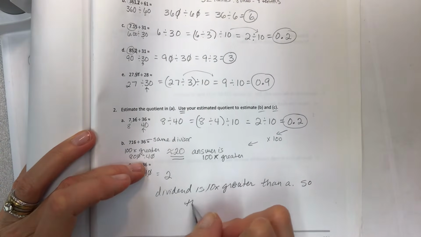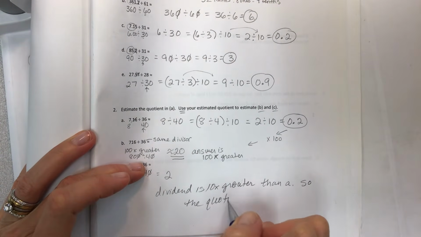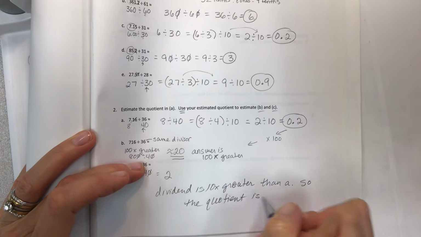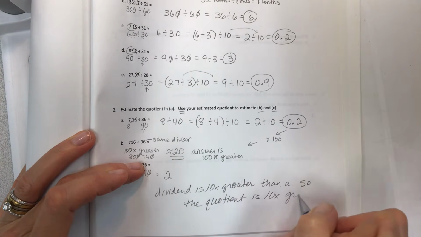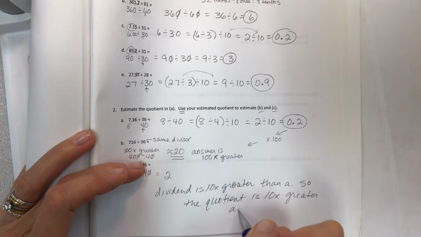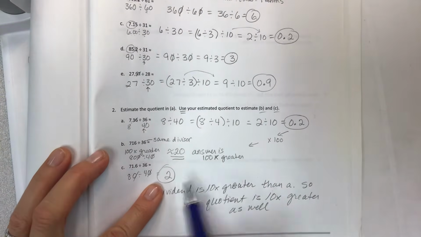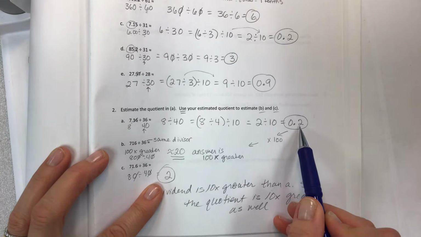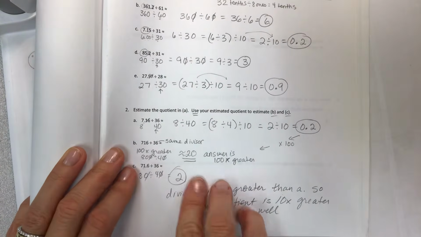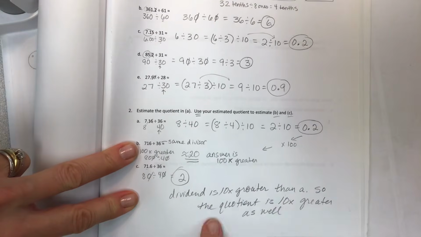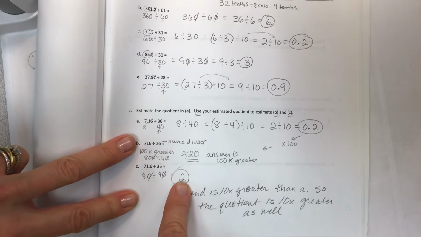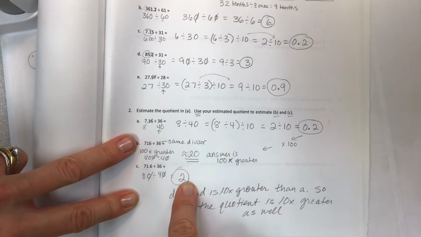So the quotient is 10 times greater too. As soon as you understand this part, you don't really have to even do this. I'm just kind of proving it for you.